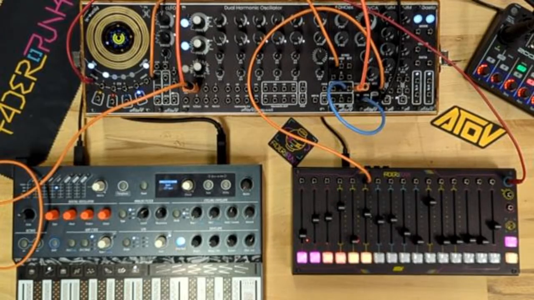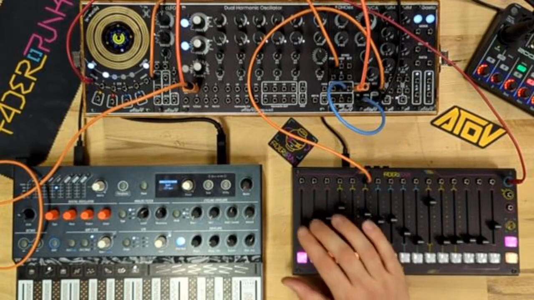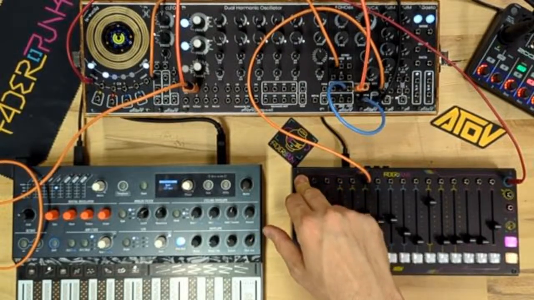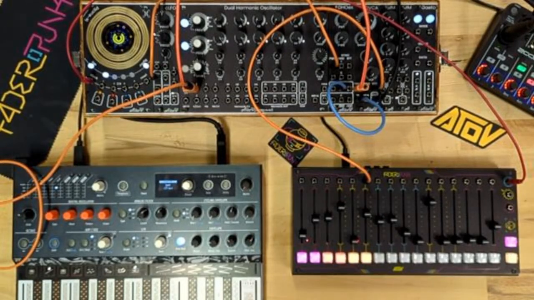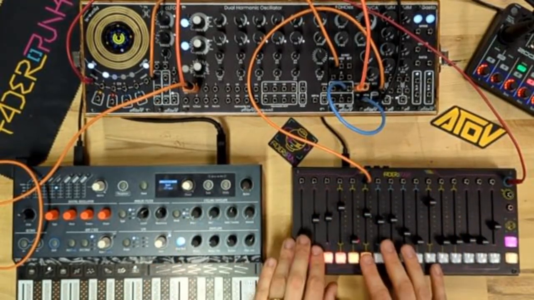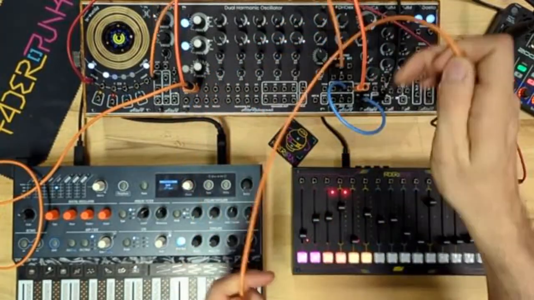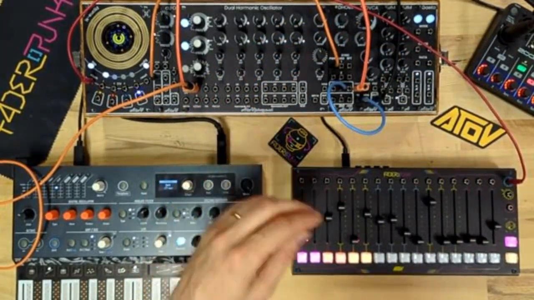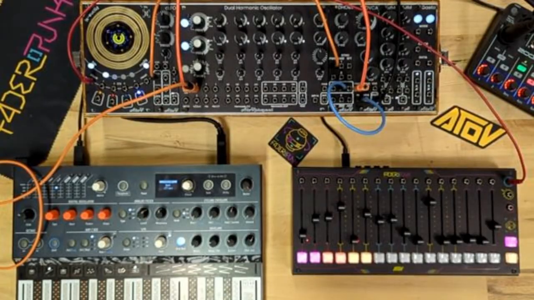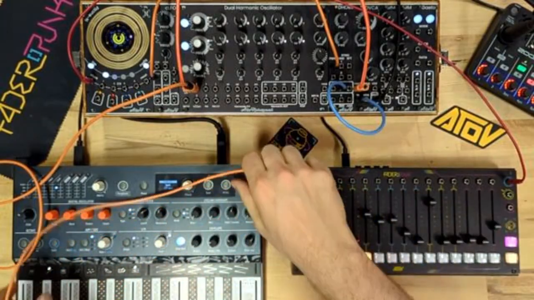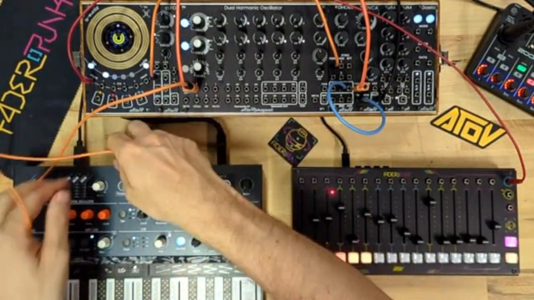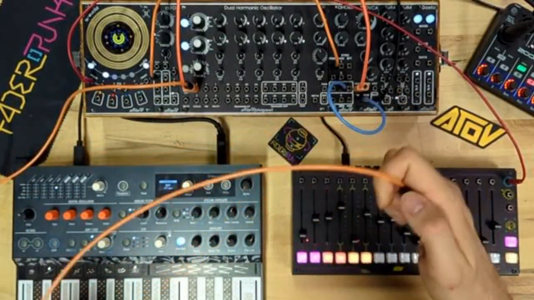The Turing also outputs MIDI notes every time it receives a gate. And so you can't actually do this kind of patching directly in MIDI. But let's listen to the channel of the Euclidean sequencer.